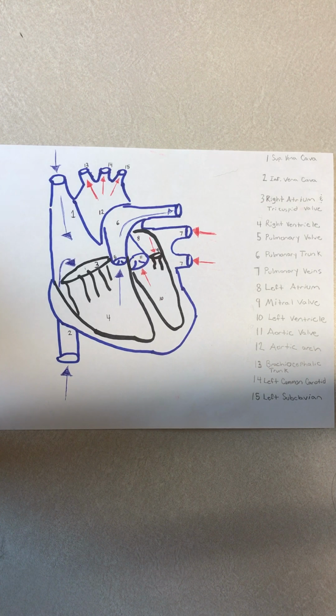And what I'm going to be going over is the different aspects of the heart and the blood flow and different arteries and veins in the anterior and posterior base of the heart. And starting out, I'm going to start out with the superior vena cava and the inferior vena cava.